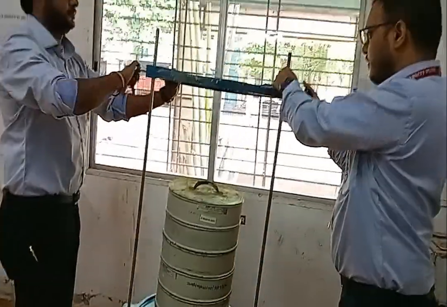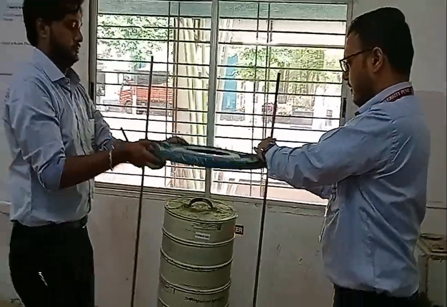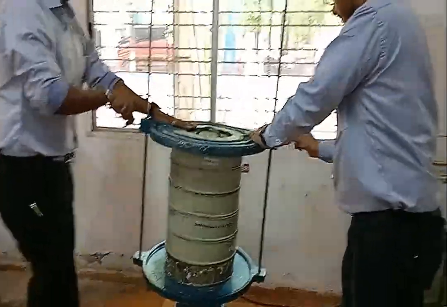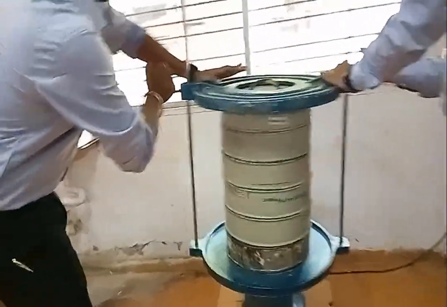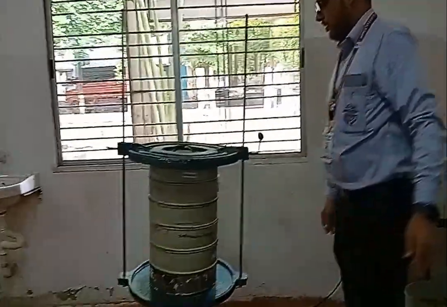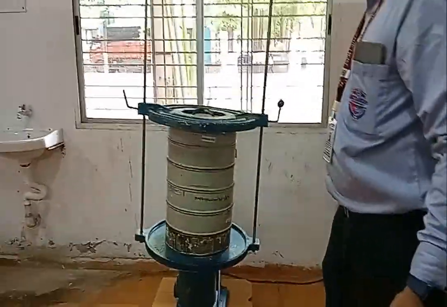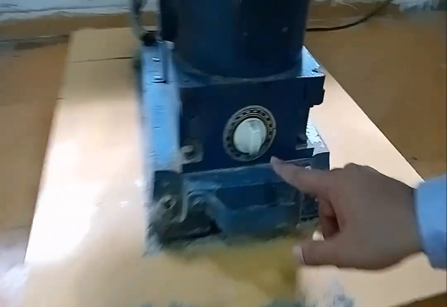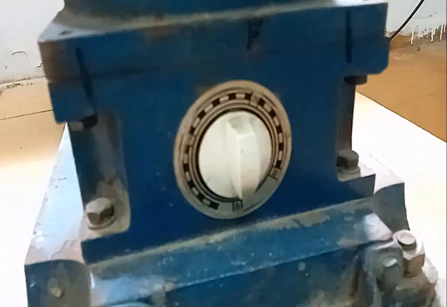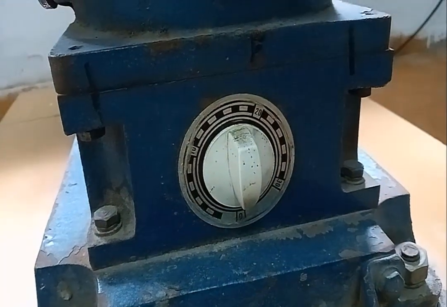Now we need to lock all this so that the sieve shaker can work properly. So let's start the sieve shaker now. Here you will see we have different readings from 0, 10, 20 up to 30. So we are going to start it now.